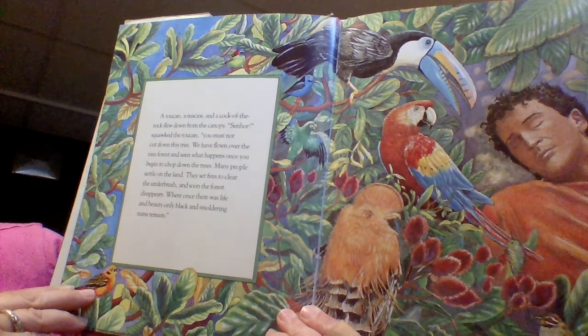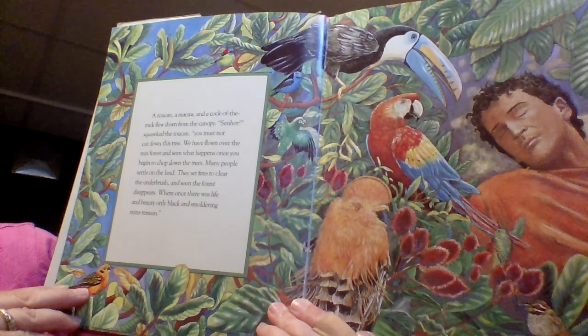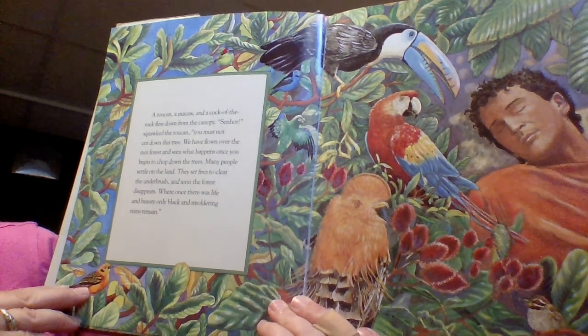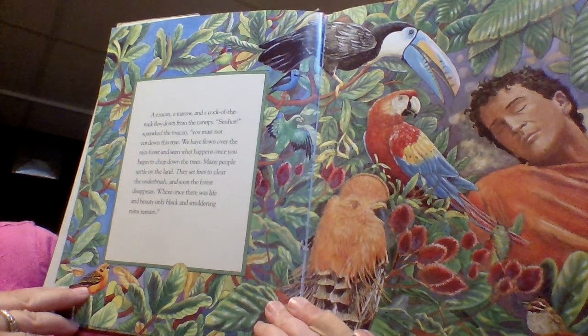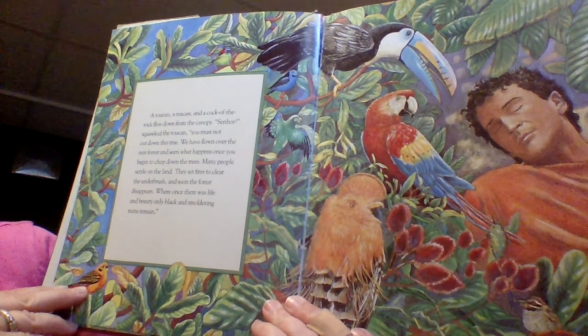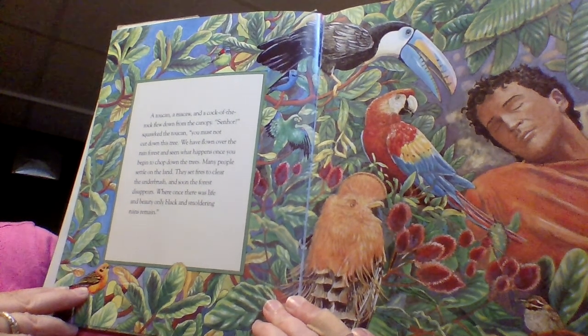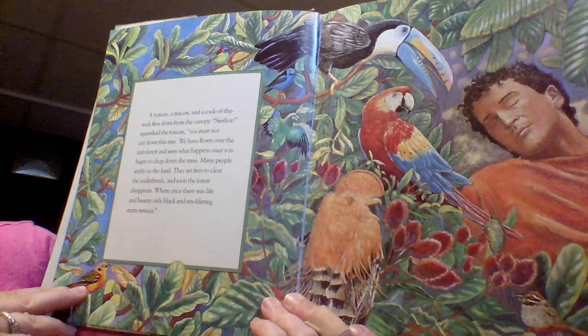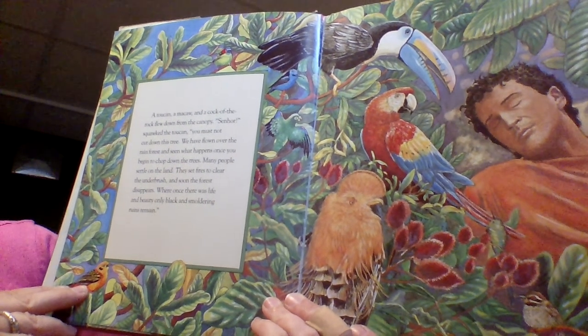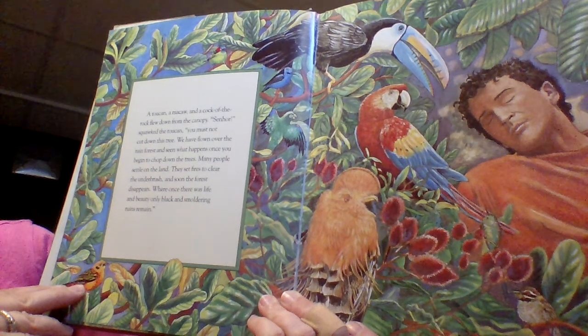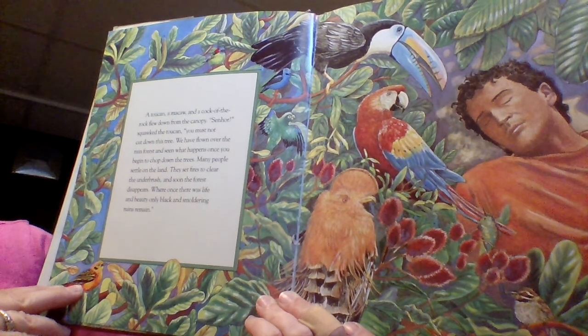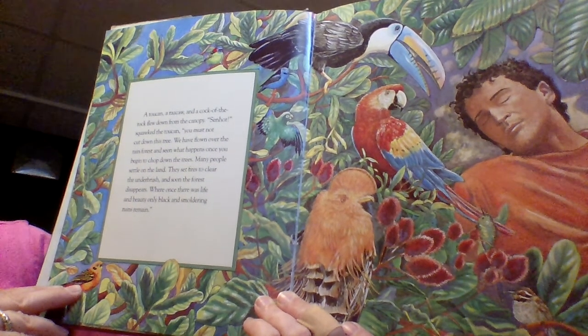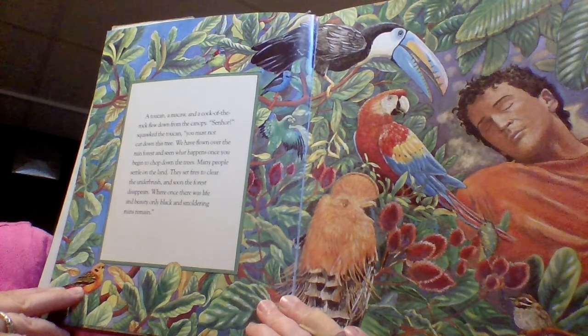A toucan, a macaw, and a cock of the rock flew down from the canopy. "Senor," squawked the toucan, "you must not cut down this tree. We have flown over the rainforest and seen what happens once you begin to chop down trees. Many people settle on the land. They set fires to clear the underbrush, and soon the forest disappears. Where once there was life and beauty, only black and smoldering ruins remain."